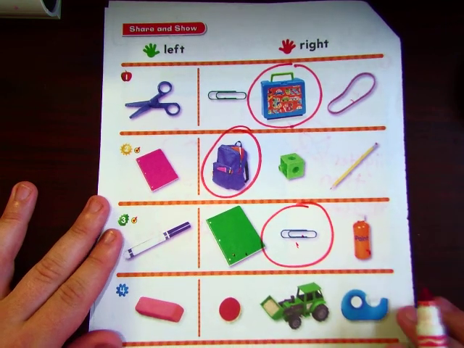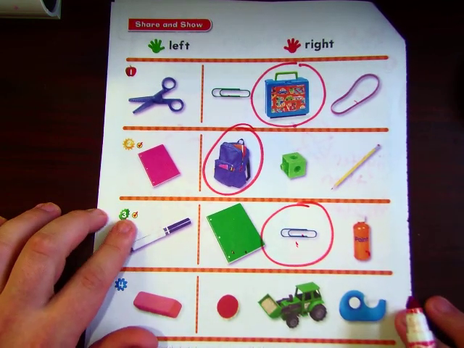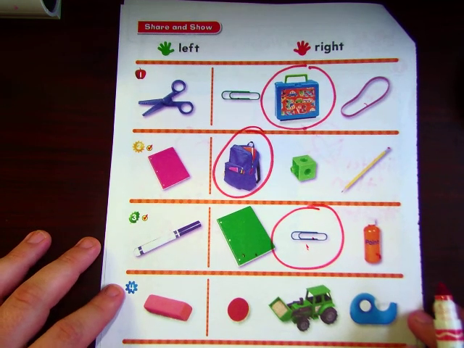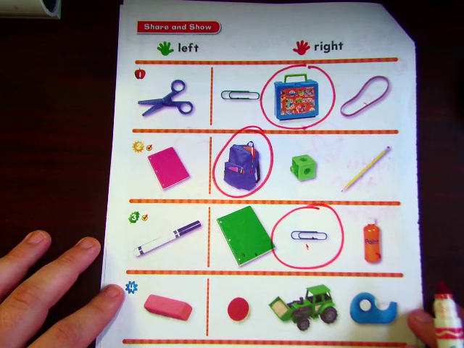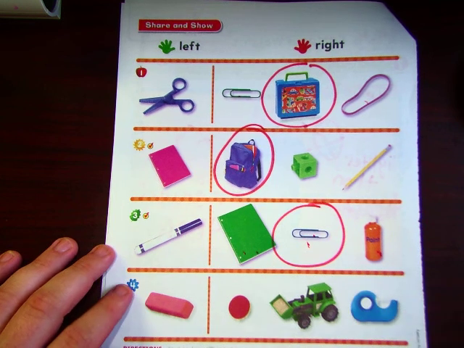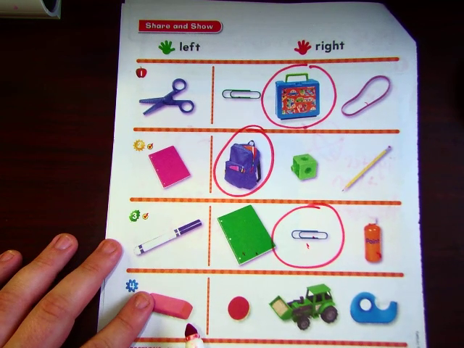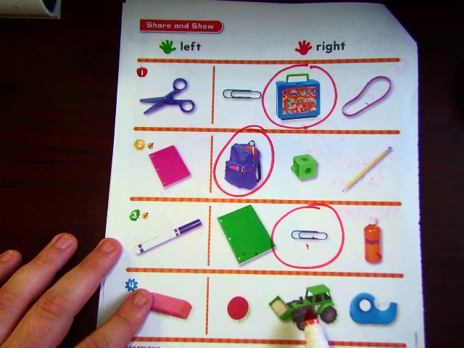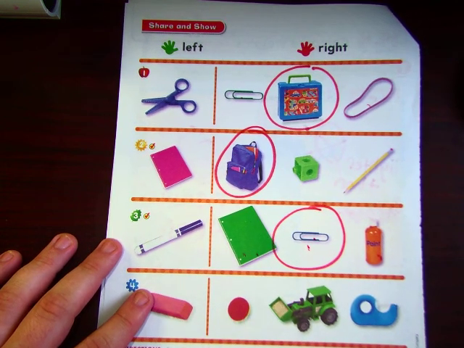It is lighter. The marker is heavier than the paperclip. Number 4, put your finger on number 4. Circle the object that is lighter than the object on the left. So circle the object that is lighter than the eraser. Which one is lighter than the eraser? Is it the tape dispenser, the toy tractor, or the counter?